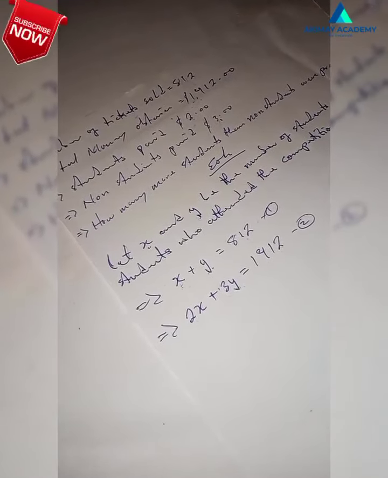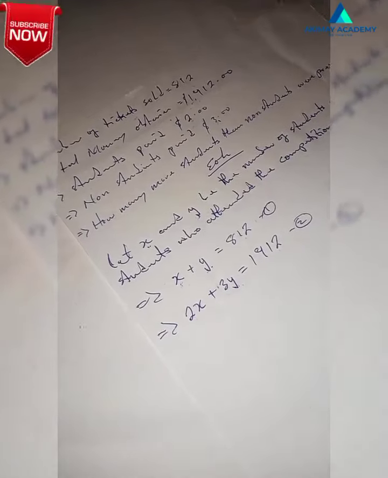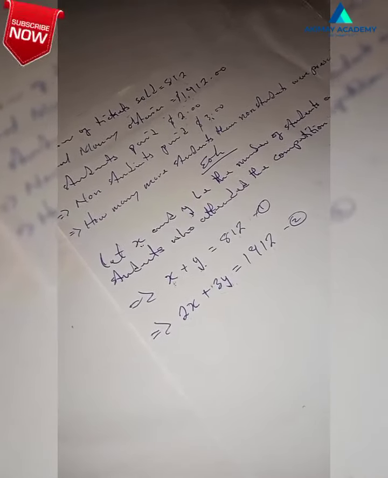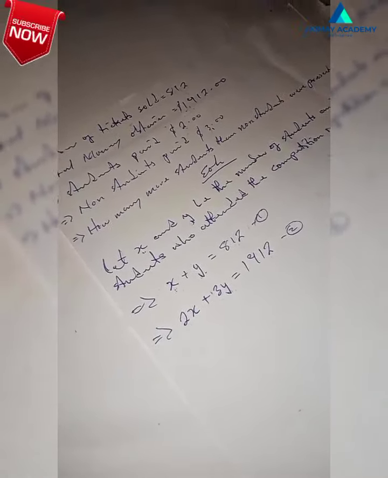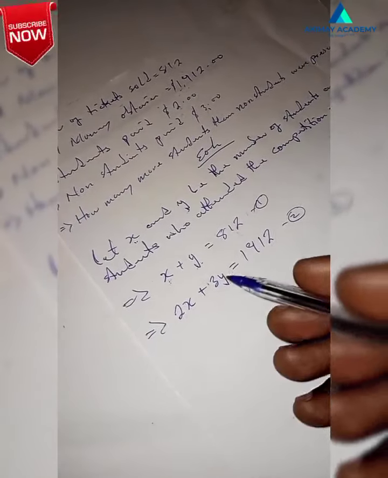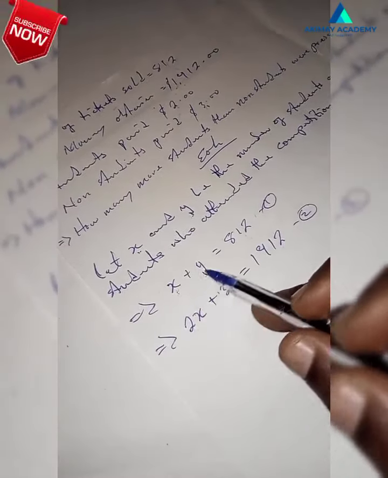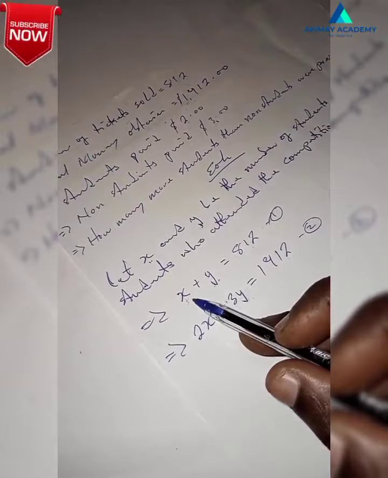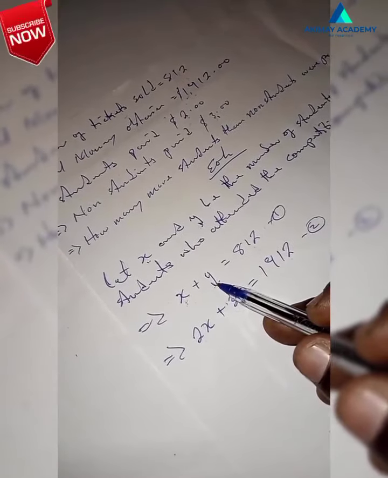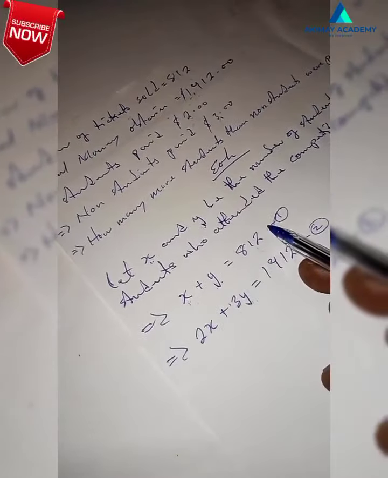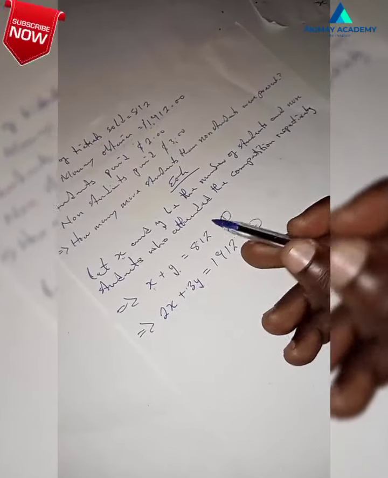We have many ways of solving them. You have the elimination method. You can also choose to use the substitution method, which are the two common methods that we normally use in solving simultaneous equations. So let's use the substitution method over here. From equation 1, we can make one of the variables the subject. We can choose to make X the subject, or we can choose to make Y the subject. If we are making X the subject, then Y should move to the other side of the equation.